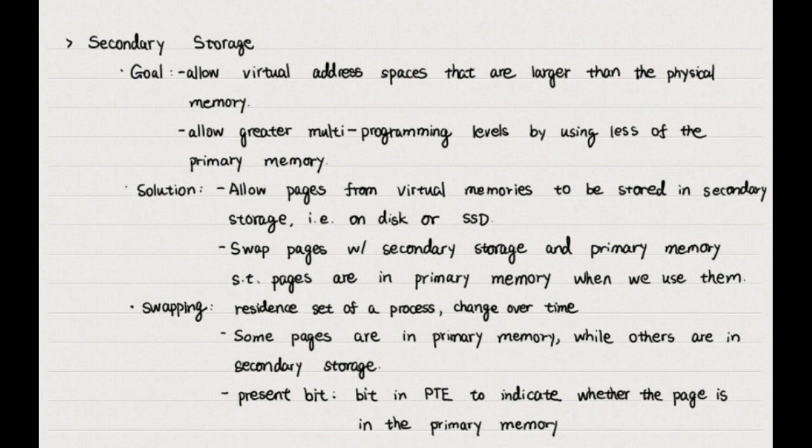We call the set of pages that are in the physical memory the resident set of the process, meaning that they reside in the physical memory. A process's resident set will change over time as pages are swapped in and out of physical memory.